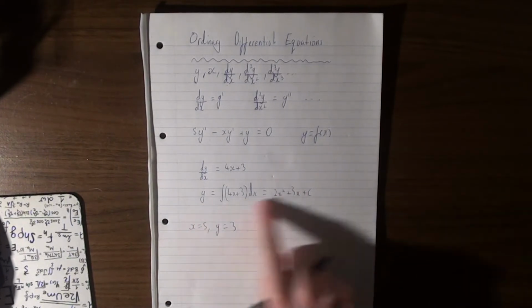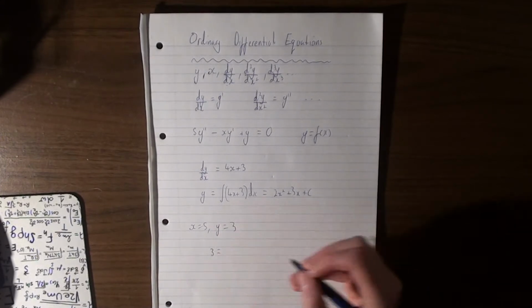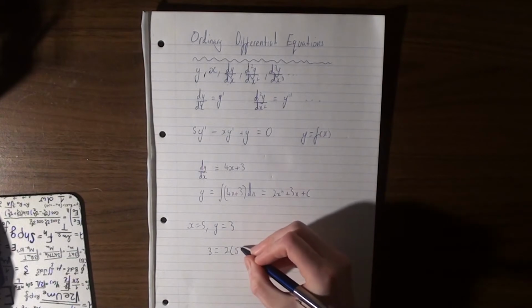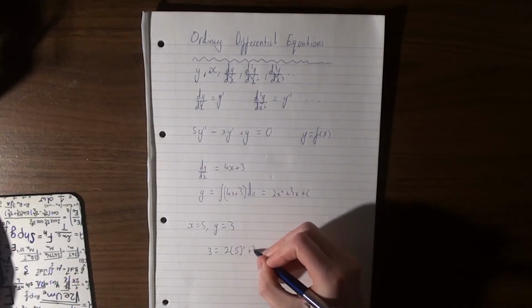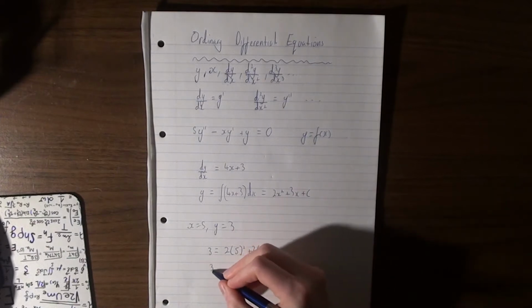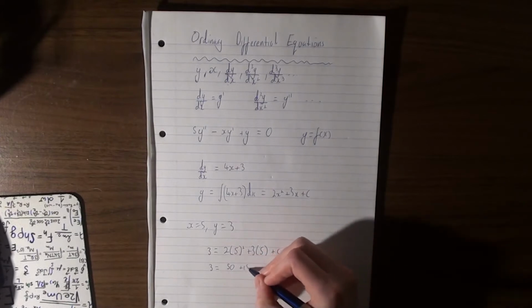We go, well, that means that if y is 3, we can say that 3 is equal to 2 times 5 squared plus 3 times 5 plus c. So 3 is equal to 50 plus 15 plus c.